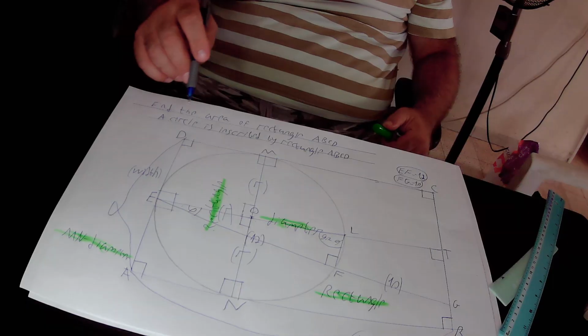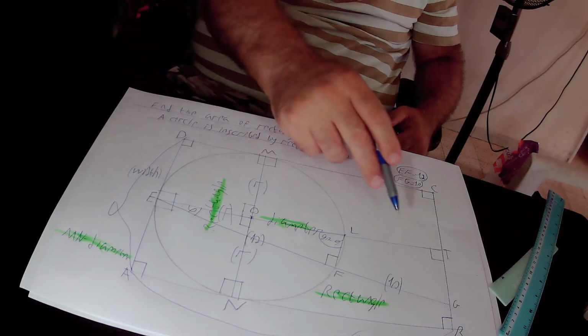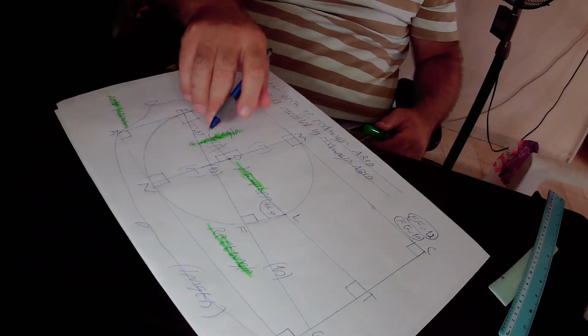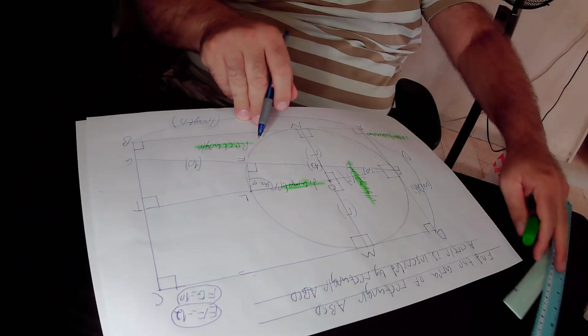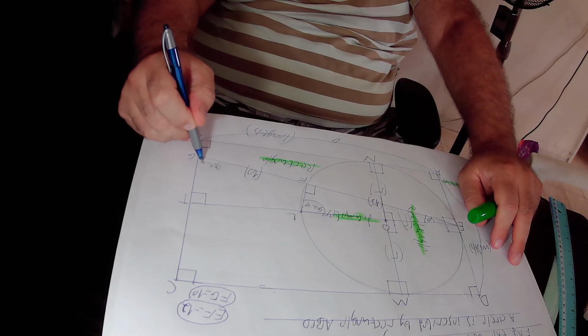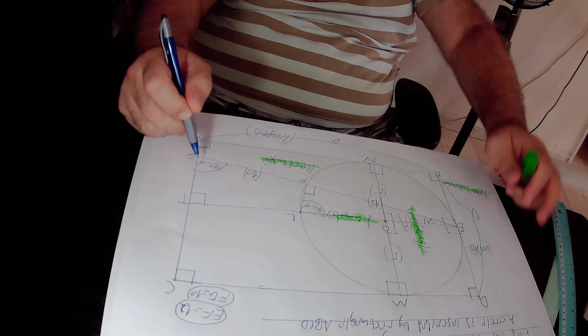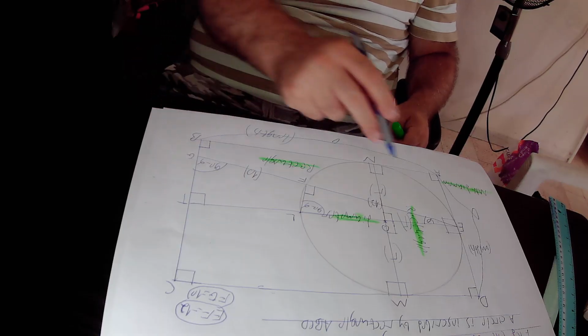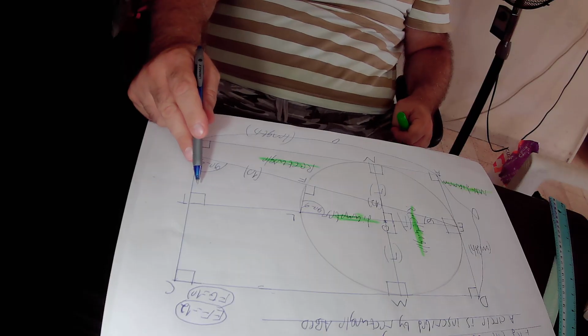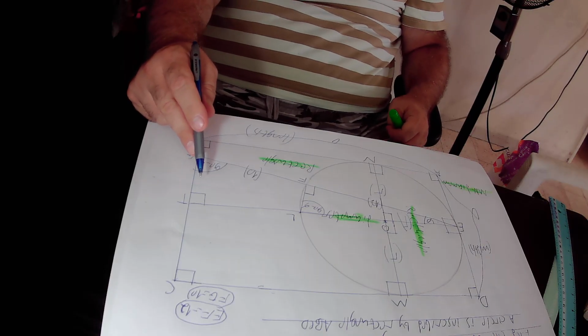In the big right triangle ETG, this angle equals alpha, this angle equals 90 degrees, therefore this missing angle must be equal to 90 degrees minus alpha. Why? Because 90 degrees minus alpha plus alpha is 90 degrees, and 90 degrees plus 90 degrees is equal to 180 degrees. That is the sum of the angles in any triangle.